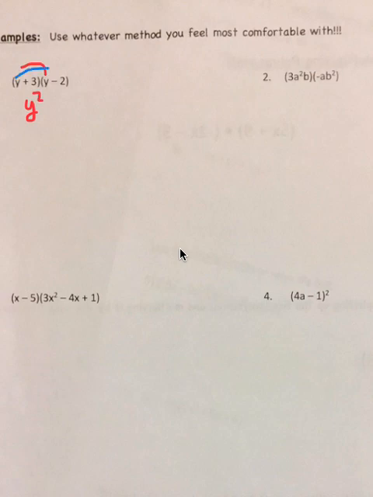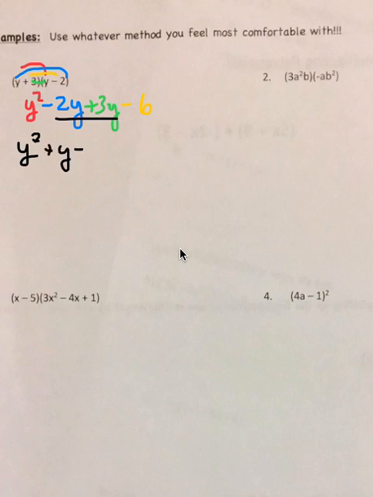Outside, y times negative 2, negative 2y. Inside, 3 and y, plus 3y. And last, 3 times negative 2, which is negative 6. I'm going to combine my like terms here. I'm going to get y squared plus y minus 6. Easy peasy.